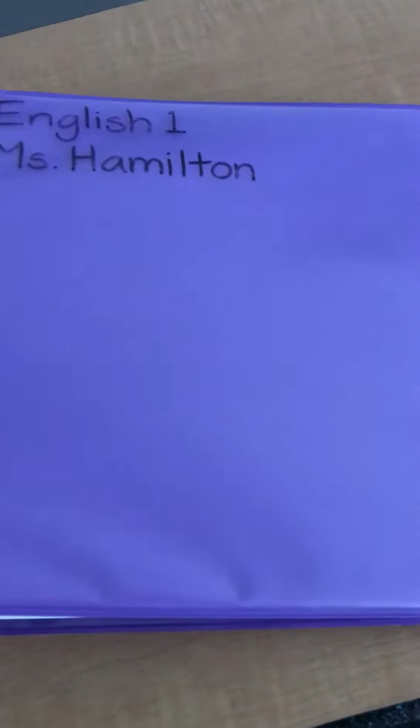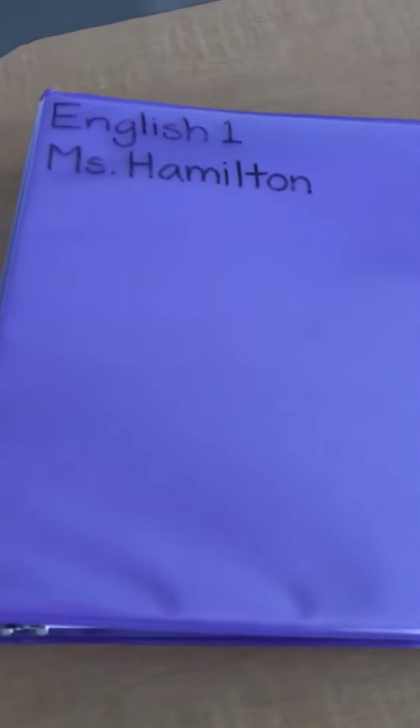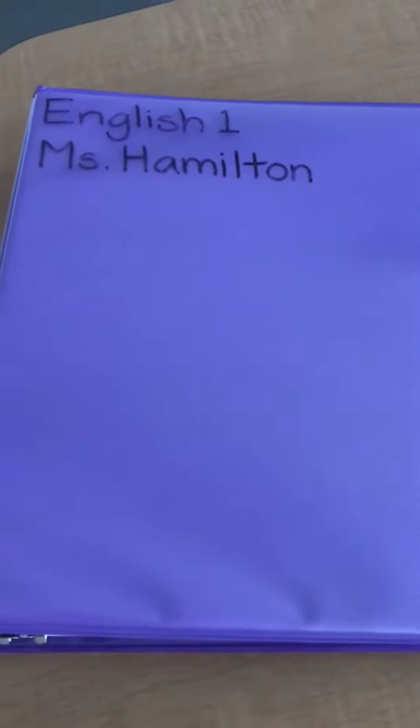In this video, I'm going to show you how to set up your binder. Feel free to pause or rewind the video at any time. I'm going to go quickly, but pause when you need to copy things down.